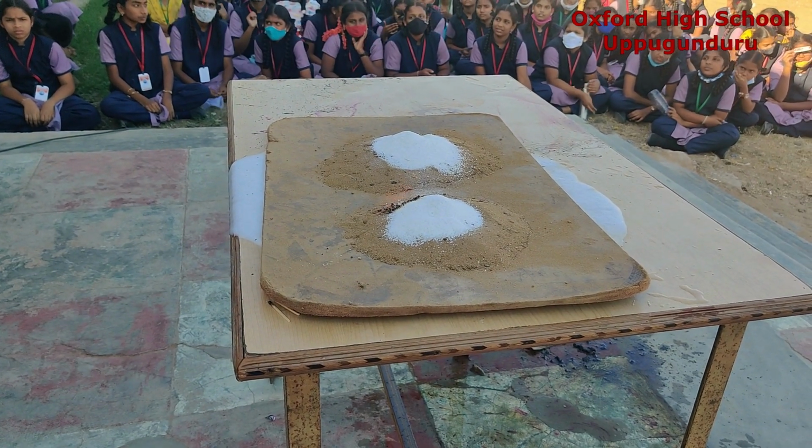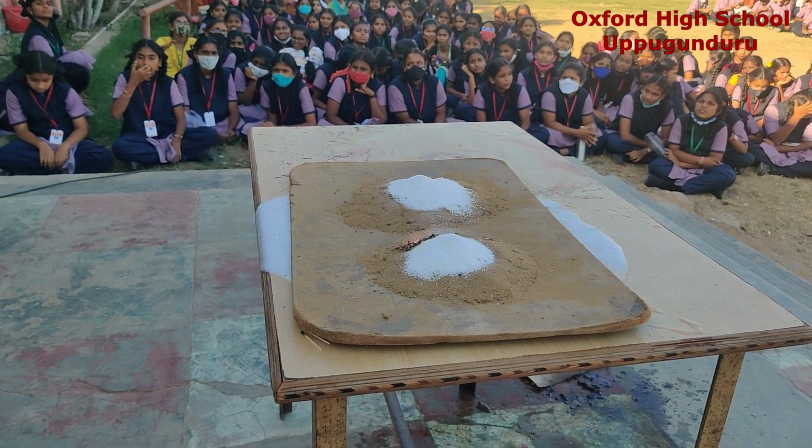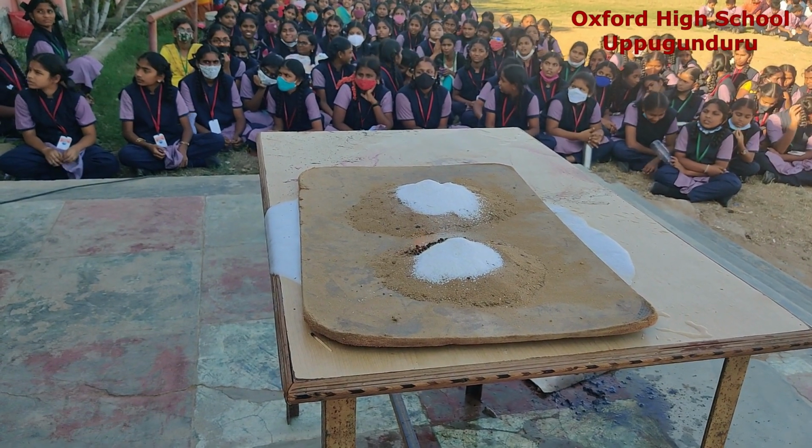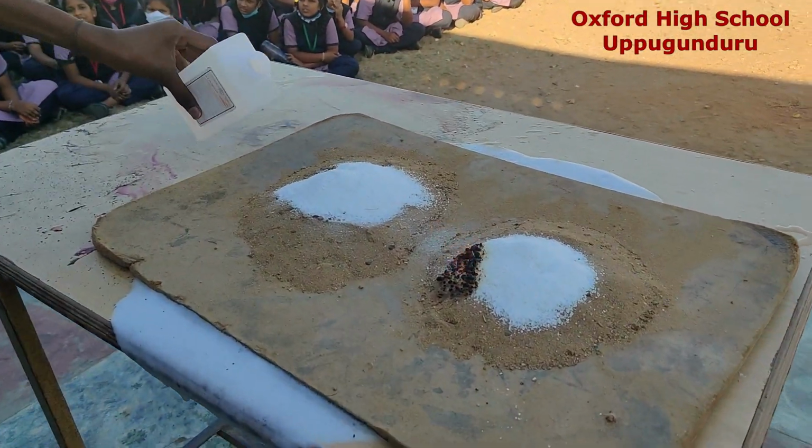Firstly, in this experiment, they have kept some sand on the plate and they added methyl alcohol, sugar and sodium bicarbonate.